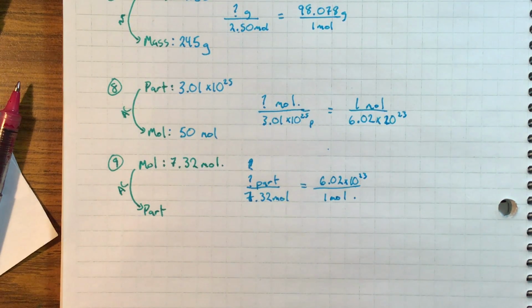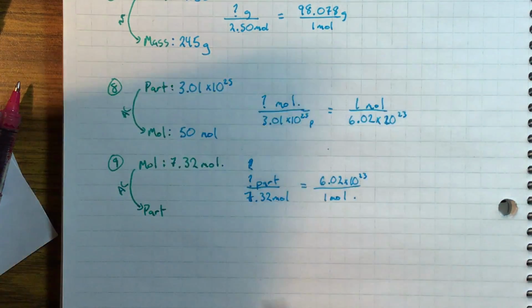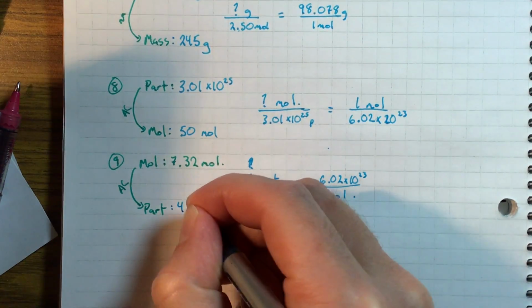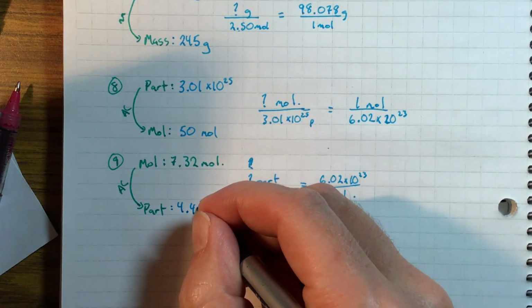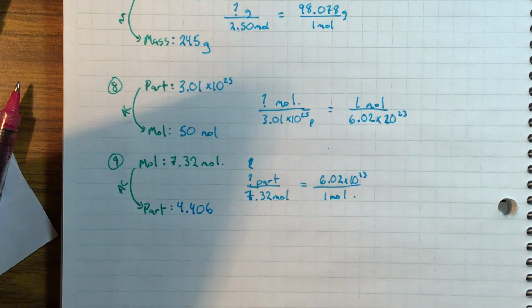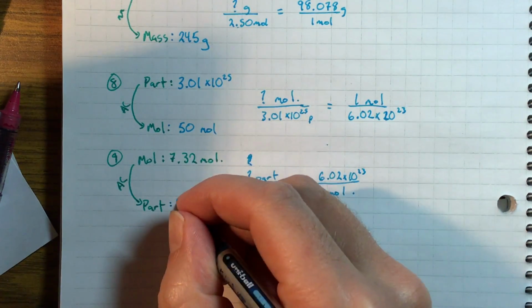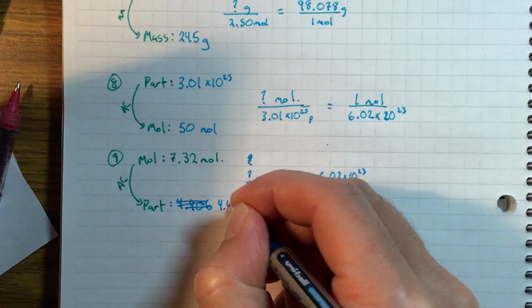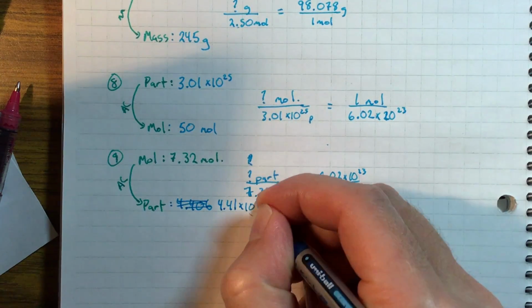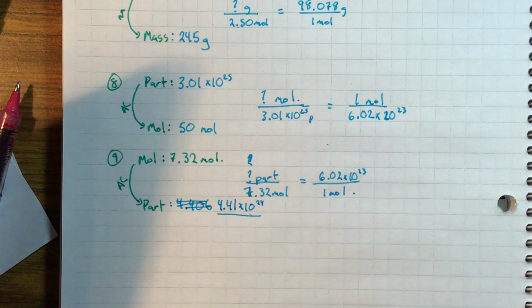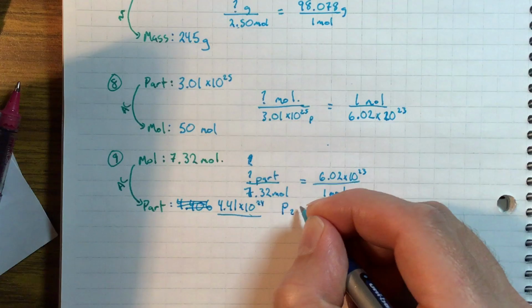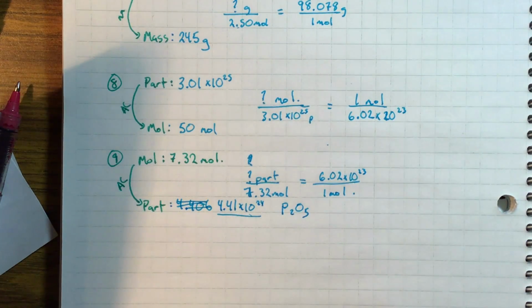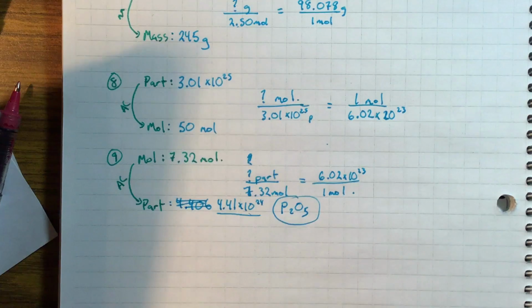That equals 4.406, and actually it should be 4.41 to get the correct number of significant figures, 3 and 3. So it should really read 4.41 times 10 to the 24 particles. Now that's particles of P2O5. That's how many of these molecules there are.